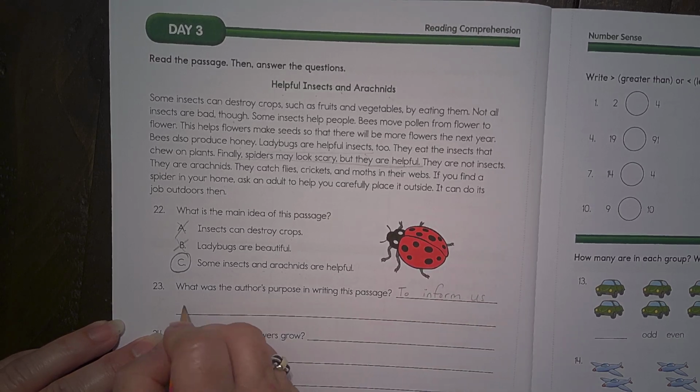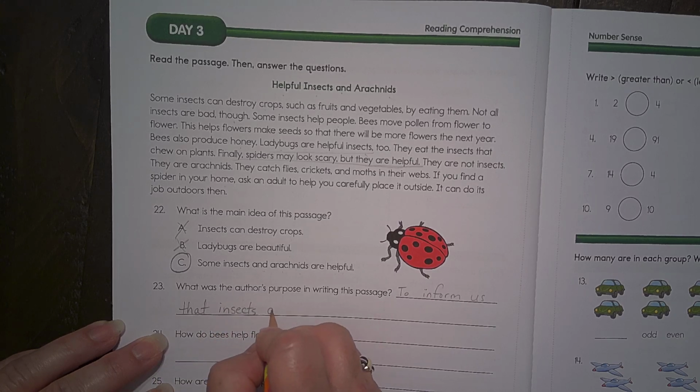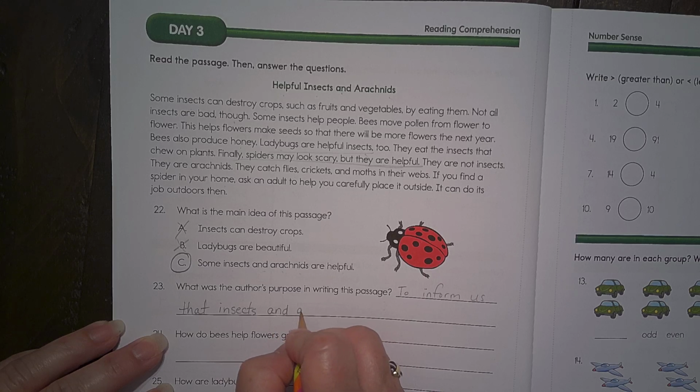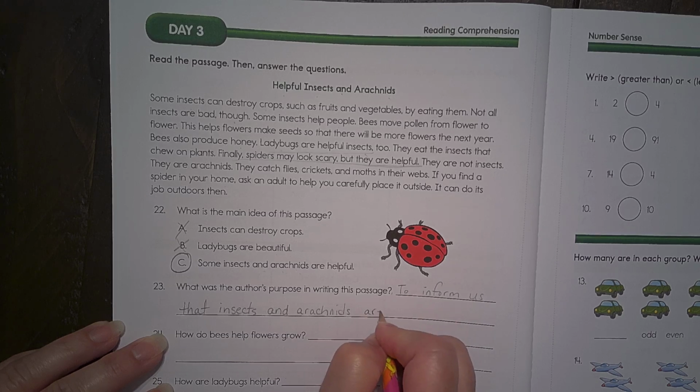us that insects and arachnids are helpful.